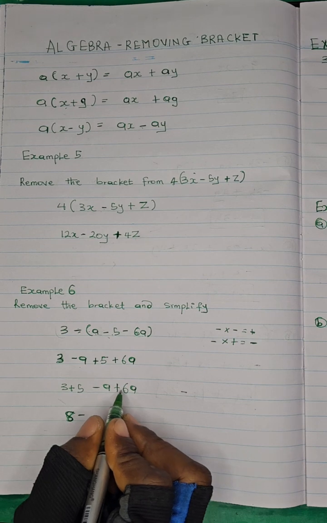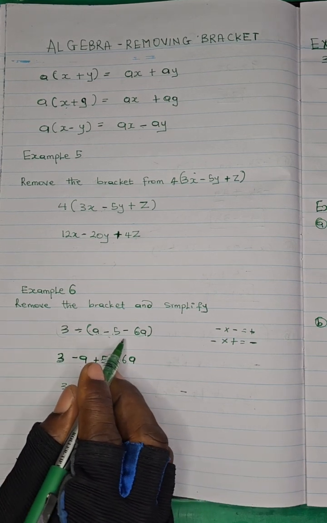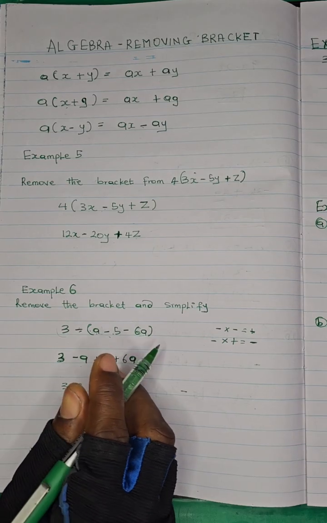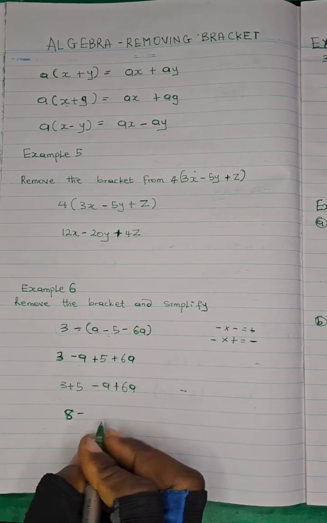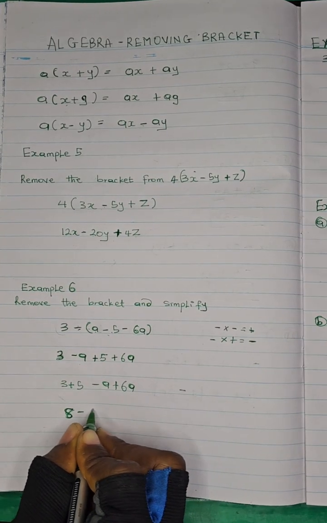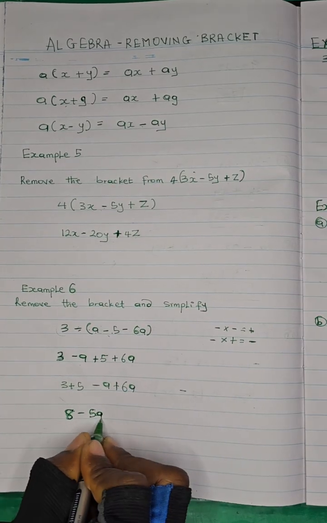In this case you have minus a plus 6a. Minus a plus 6a will give you 5a, and that is your answer. This is your final answer.